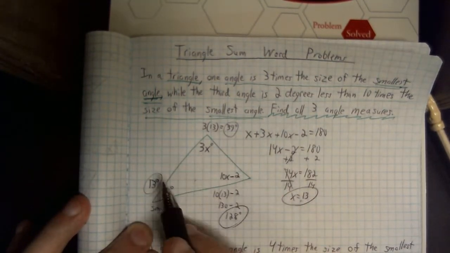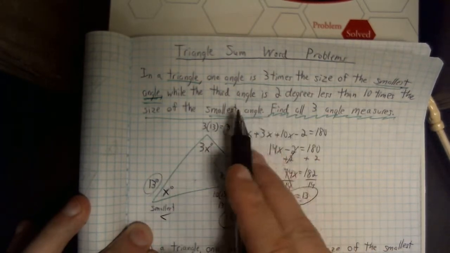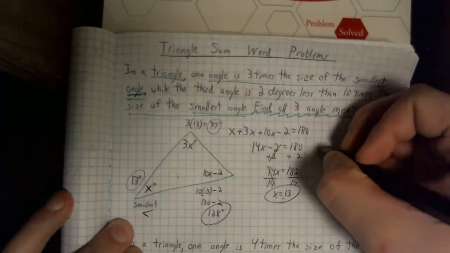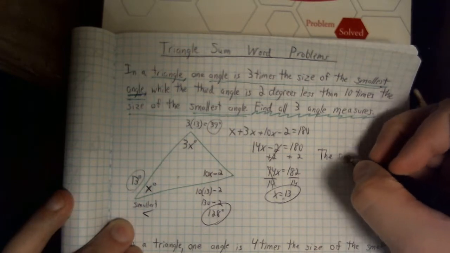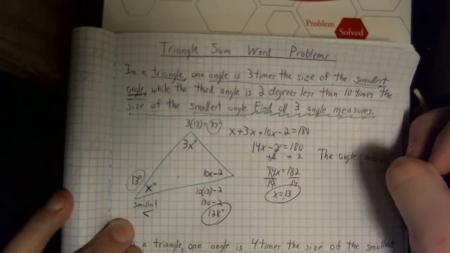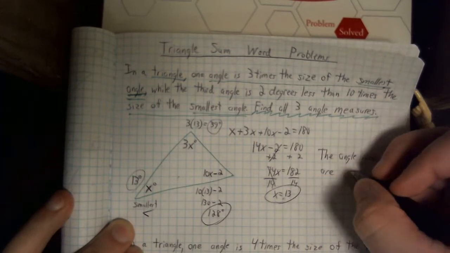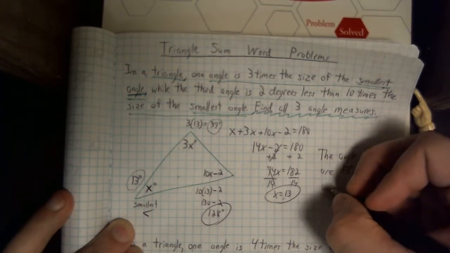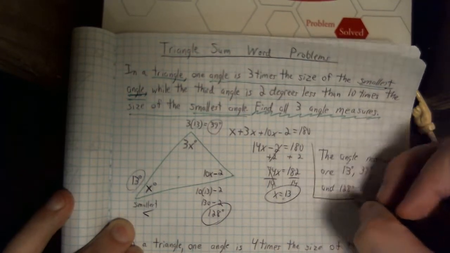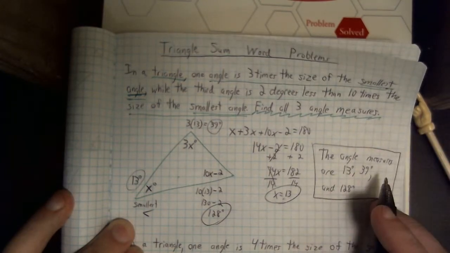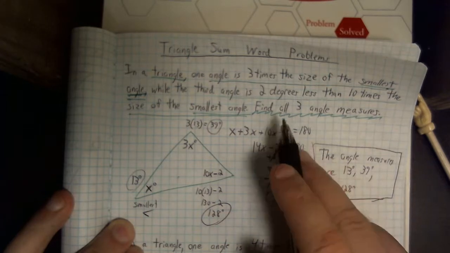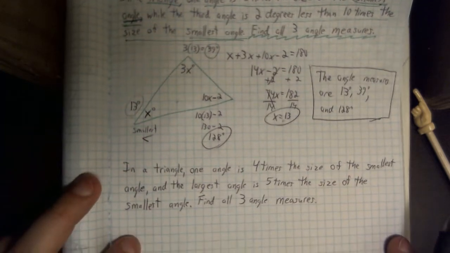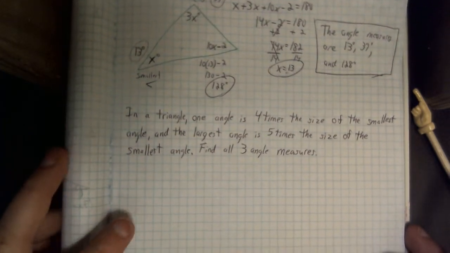Now these are all of my angles, and this is answering the question. But they asked us with words, so we should really answer with words too. It doesn't have to be a lot. We can just state the angle measures are 13 degrees, 39 degrees, and 128 degrees. So we've given them words explaining our answer because they asked us in words for our question. Okay, not really that bad. It's just taking the time to figure out exactly what they're asking us.